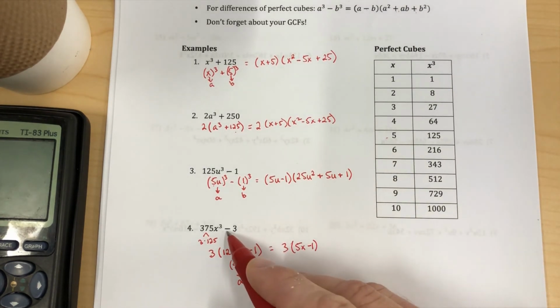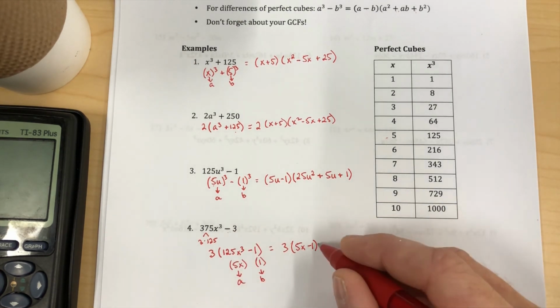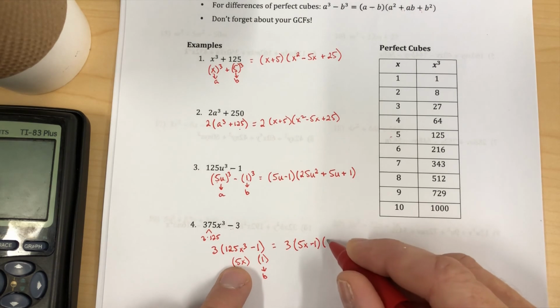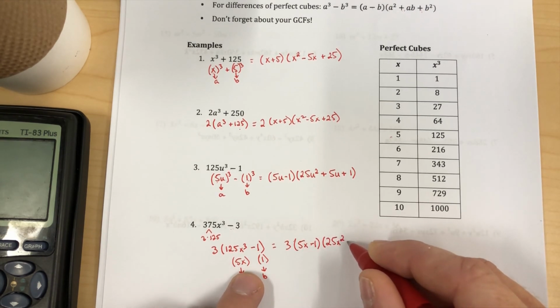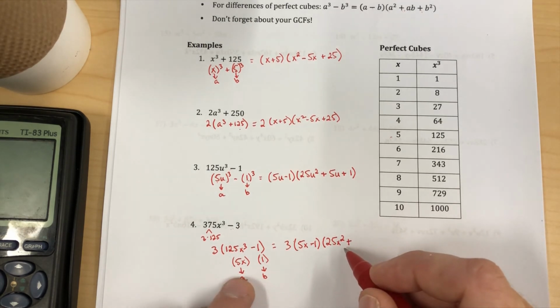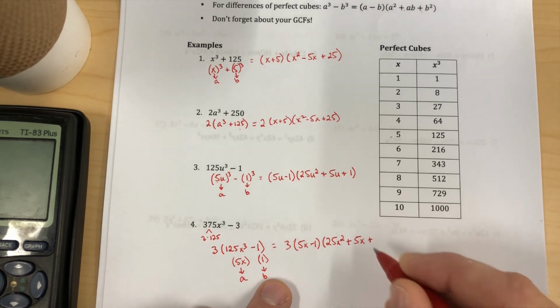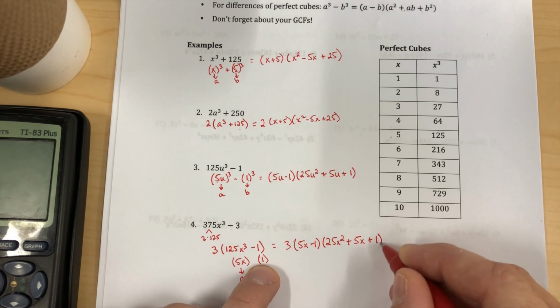And I know to use a negative here because in the SOAP, the S stands for same. So the first sign in our factored form should be the same. The next term is a squared, so that's 5x times 5x, that's 25x squared. And the next sign is O, that's opposite. And then we've got a times b, so that's 5x times 1, which is 5x. And the last sign is always positive, and it's b squared, which is 1 squared, which is just 1.